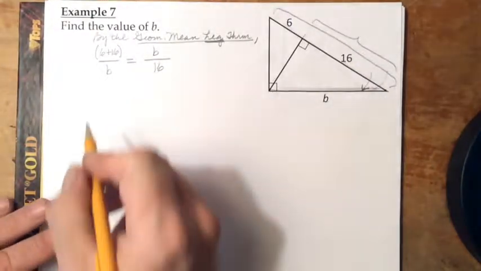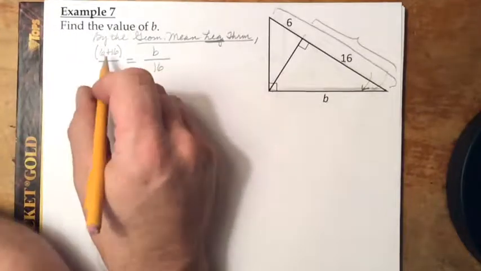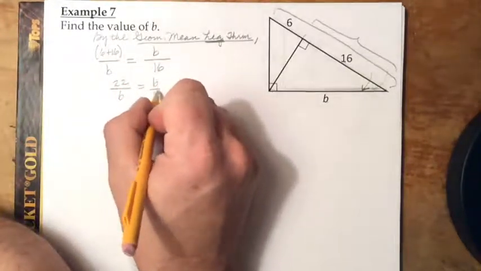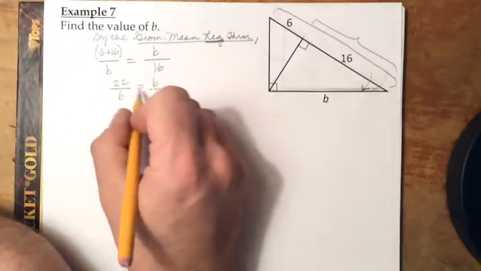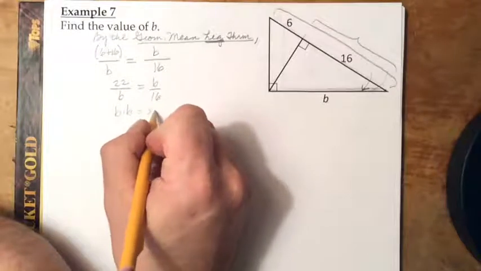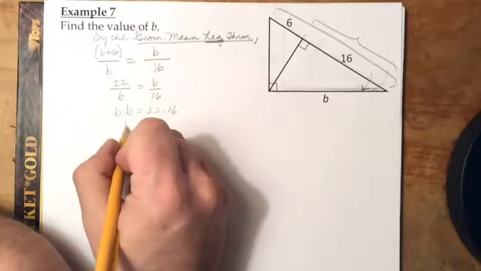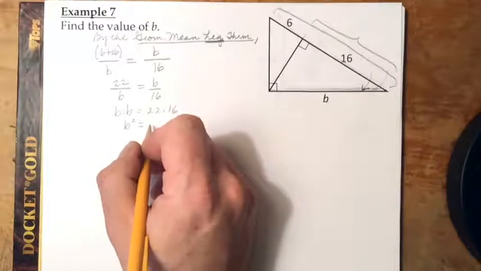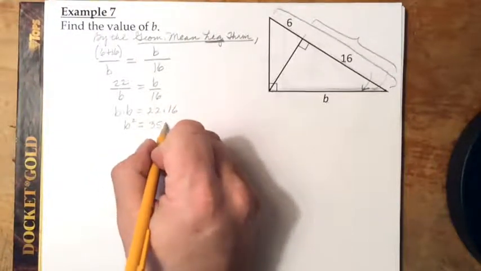Now that you set that up, let's go ahead and simplify, cross multiply. 6 plus 16 is 22, is to b is to 16. Cross multiply, b times b equals 22 times 16. B times b is b squared. And then when you multiply 22 and 16, looks like we get 352.